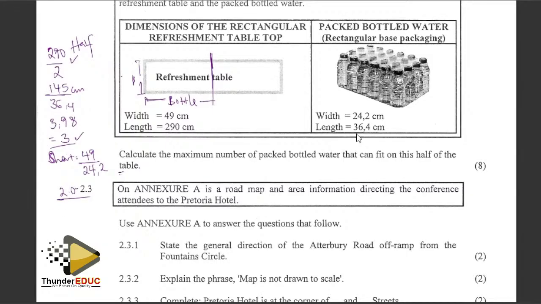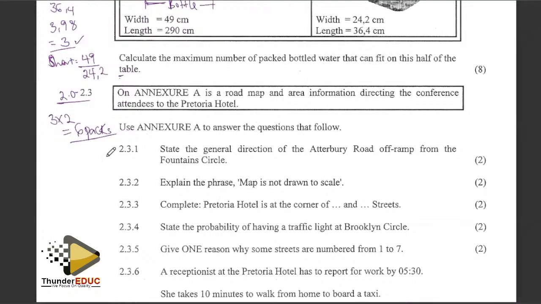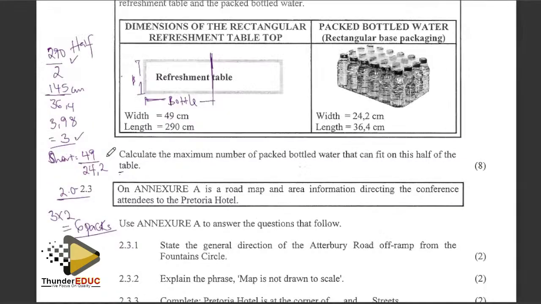So all in all, we have 3 times 2, and the answer becomes 6 packs. So we have 6 packed bottles.